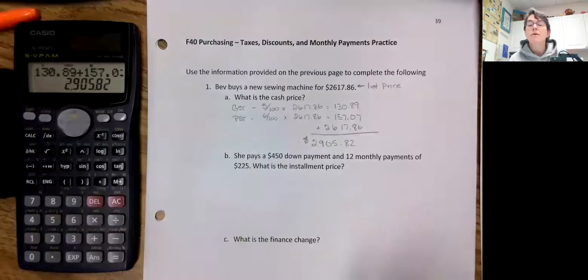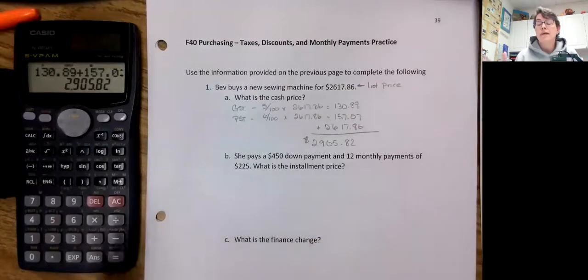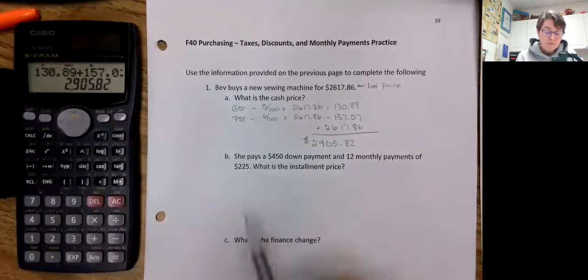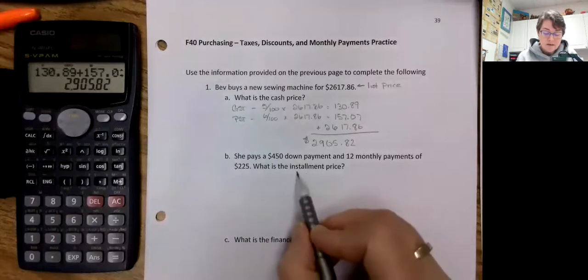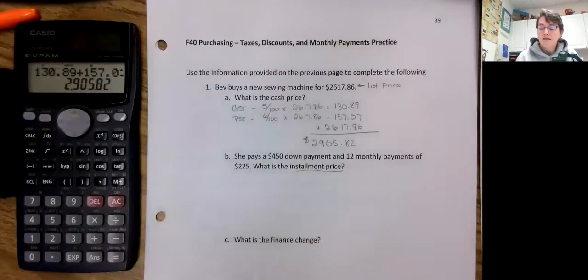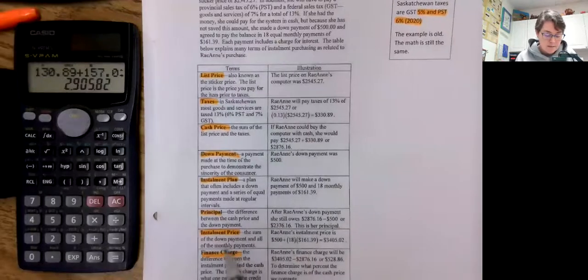So in theory, if you walked into the sewing machine store and said, I want to take it home today, I'm paying cash or credit card, it doesn't matter, that's how much it's going to be. But instead, she's going to do it on an installment plan. Okay, so installment price, and that's why I have my handy dandy sheet here. Installment price, the sum of the down payment and all the monthly payments.